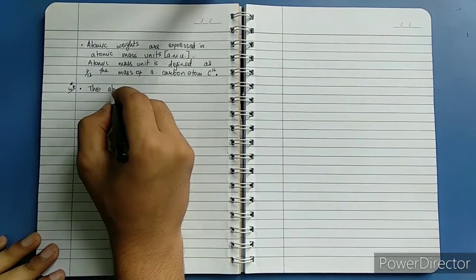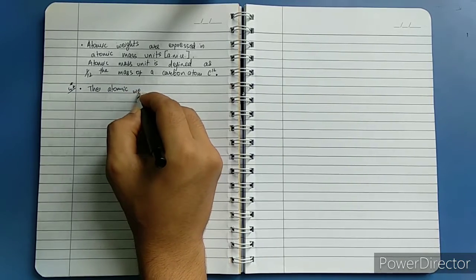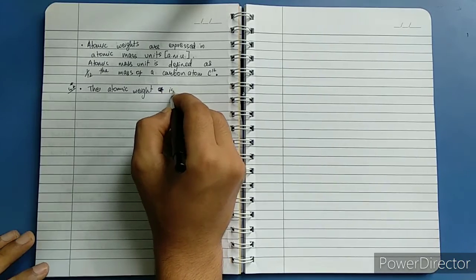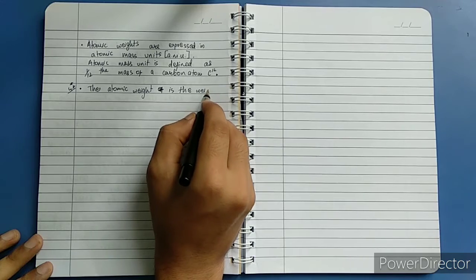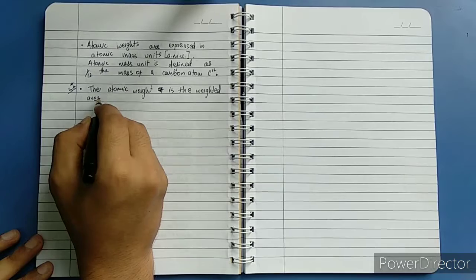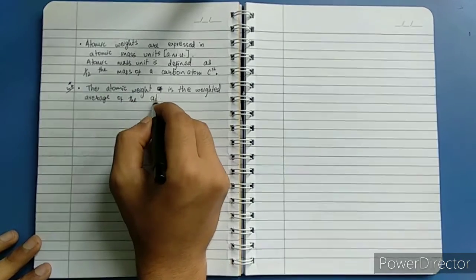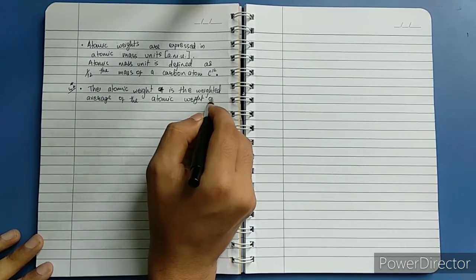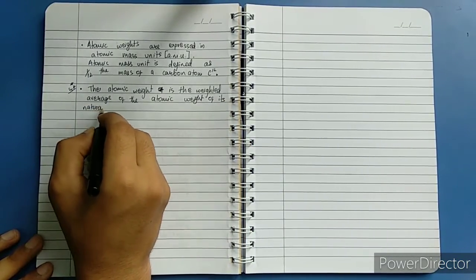The atomic mass or the atomic weight is the weighted average of the atomic weight of its natural isotopes.